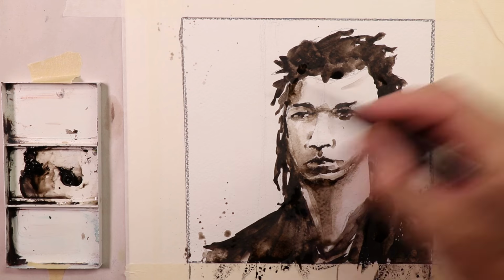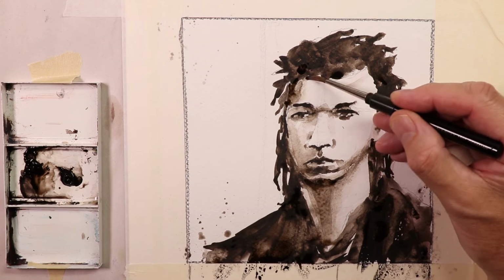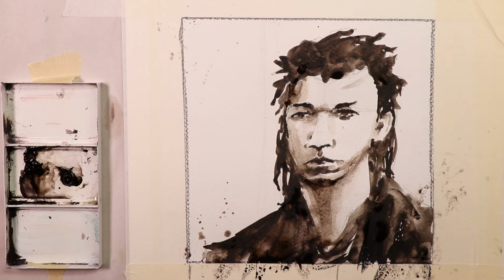I think we've got it here. I think we really have gotten enough detail that we really can see that it looks good.